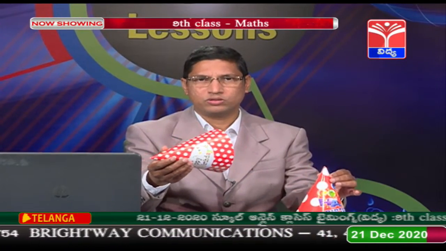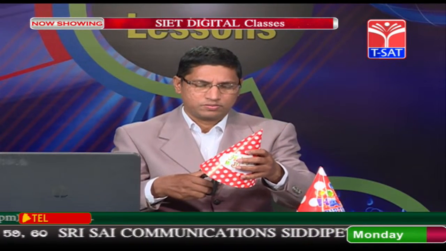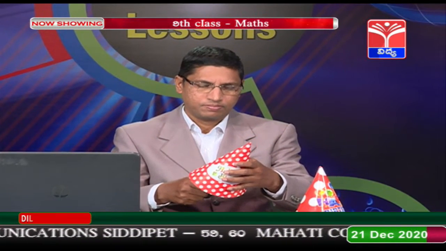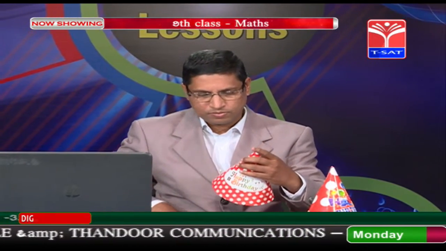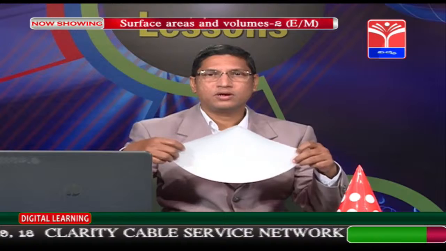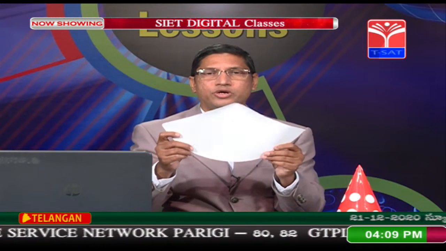They represent a cone. Okay, children. Now, let us cut open this cone and see what we get. So, I am going to take a scissor and cut this cone. On cutting this cone, children, if you cut open a cone, you are going to get a figure of this type.